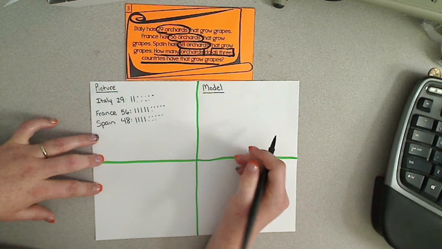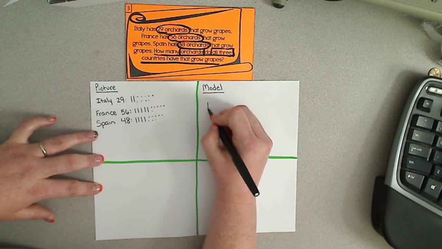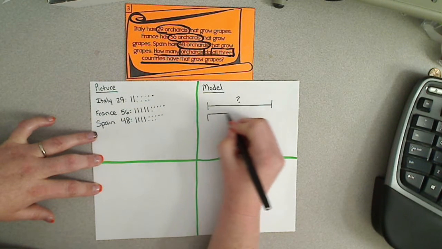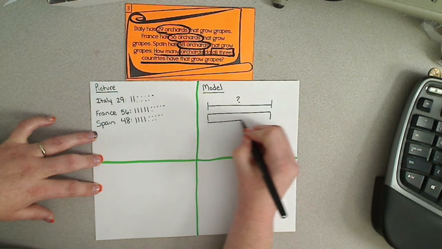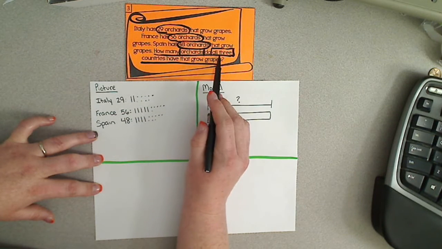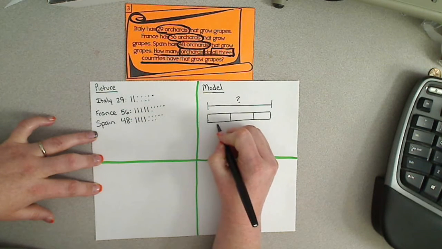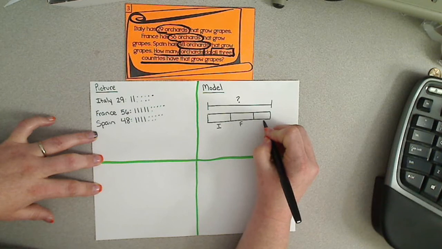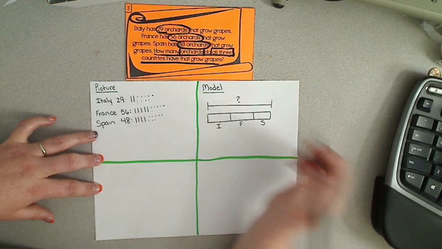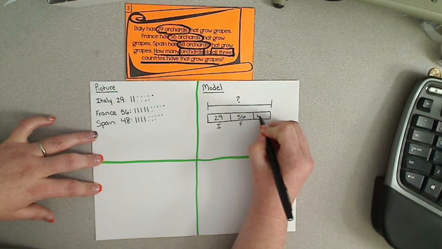So students now need to decide, do I have a total? Or is the total what I'm looking for? And in this case, the question is asking us to find the total. And it's given us parts. This is also the time when students need to determine how many parts do I have. And in this case, we're talking about all 3 countries, including Italy, France, and Spain, and looking to find the total number of orchards that all 3 have. So Italy had 29, France had 56, Spain had 48.